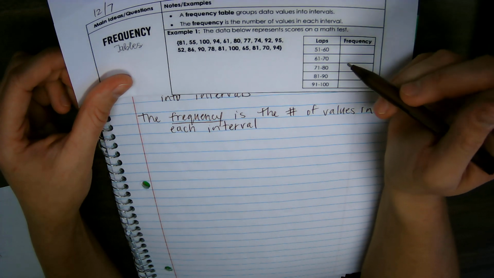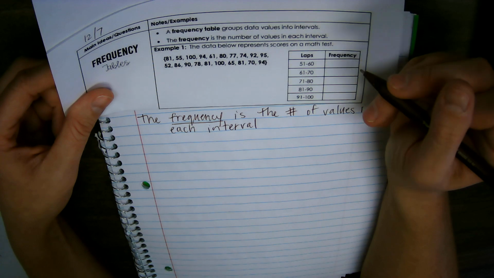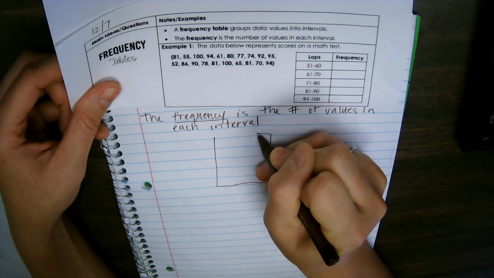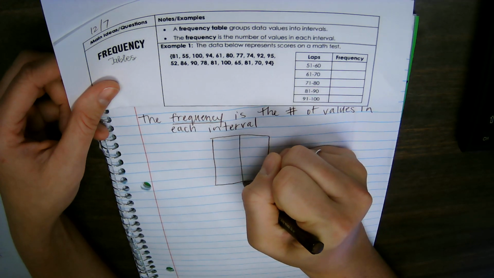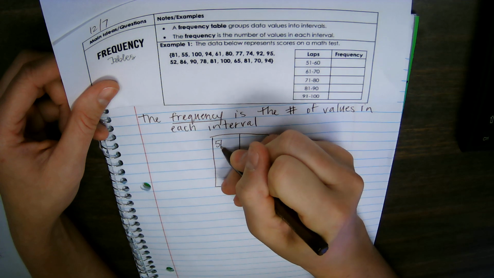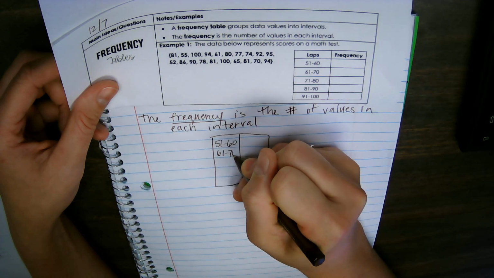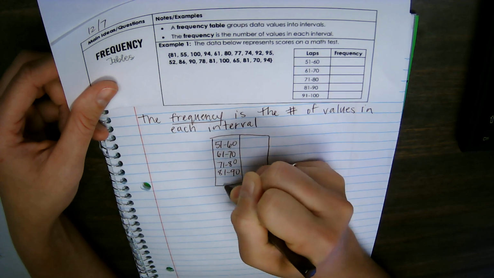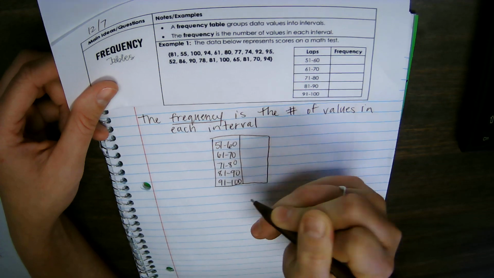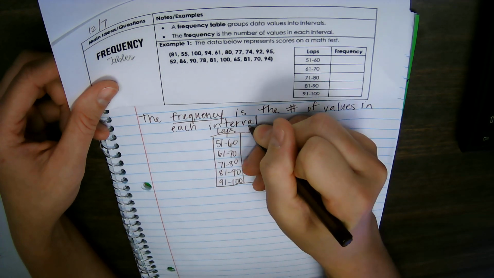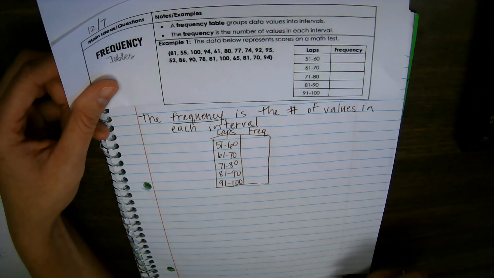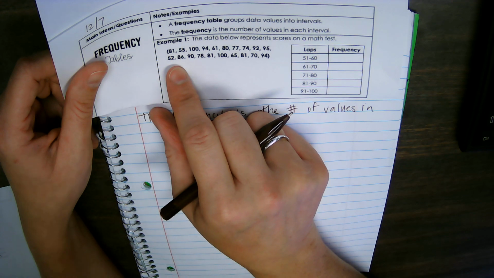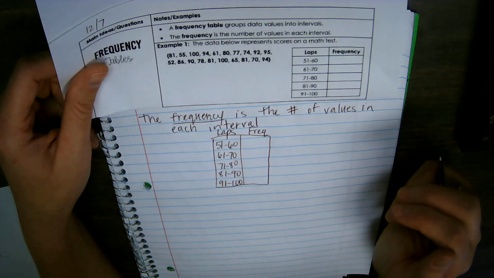Okay, so for this example, I do kind of want you to practice a little bit. So if you could just draw your little table here. We'll say this is 51 to 60, 61 to 70, 71 to 80, 81 to 90, and 91 to 100. And then I'll label laps up here and frequency right here. Okay, so I'm going to kind of make tallies over here just for my own benefit, okay?